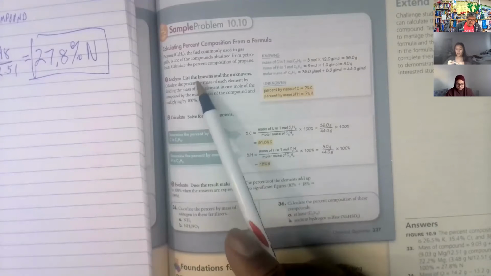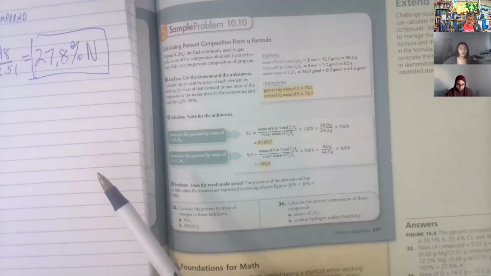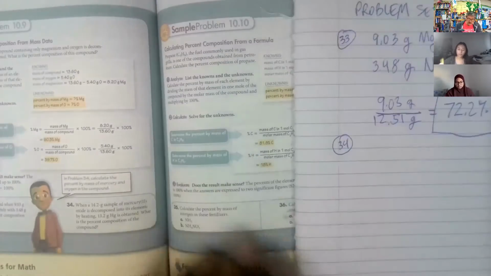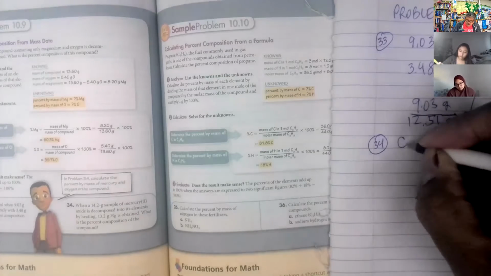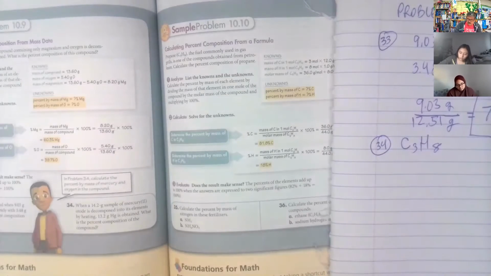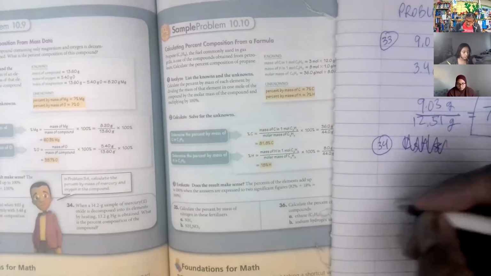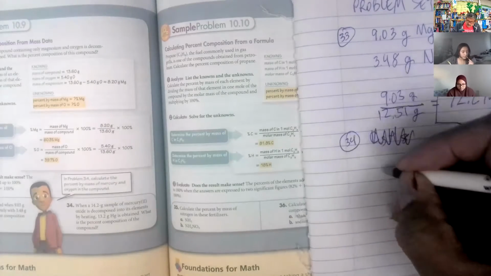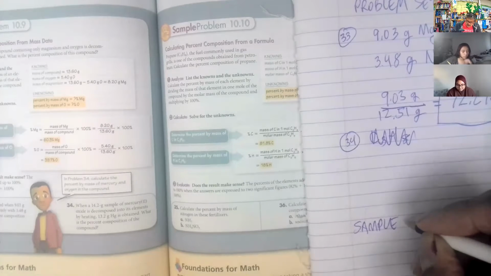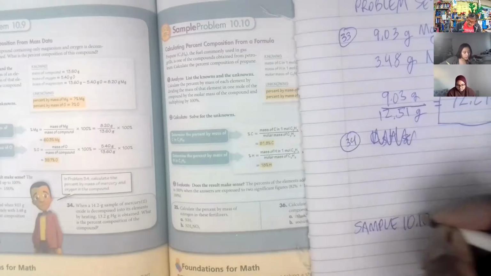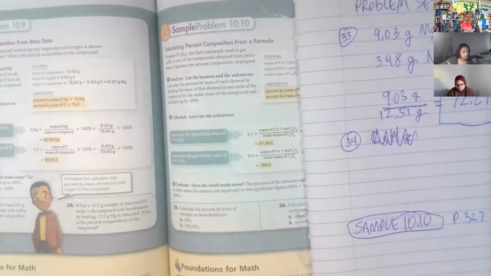Alrighty. Calculate the percent composition of propane. So we know we're going to have carbon and, well, here, I'll just write it over here. I've got C3H8 is the formula for, oh, that's 34. Remember, I was going to leave that blank and give you this space, and then I'll say sample 10.10 is what that is. That's on page 327. Okay, so let's do it though.